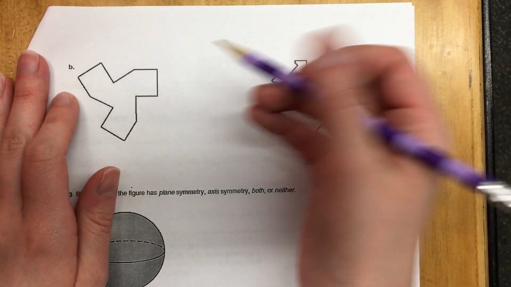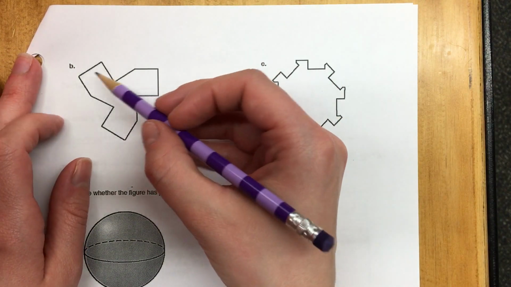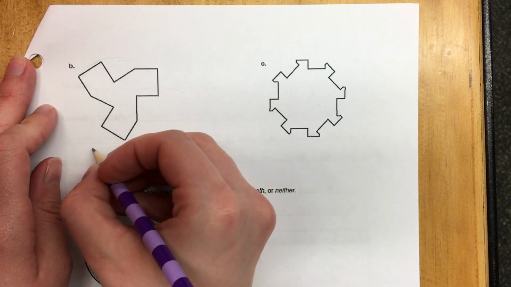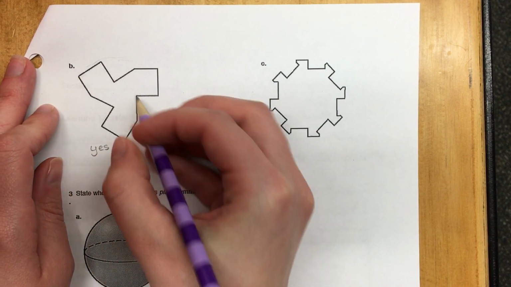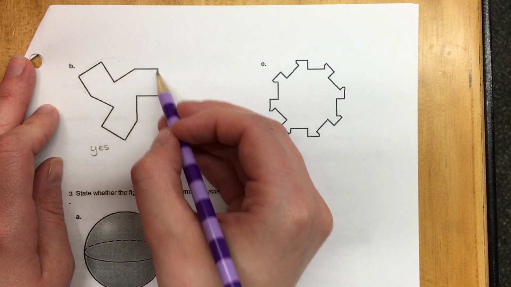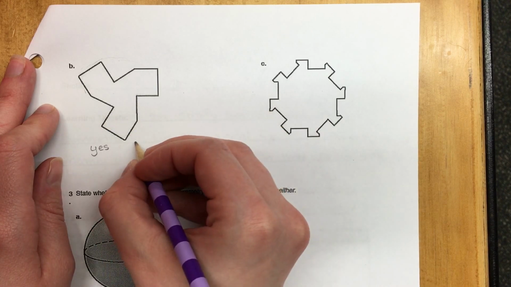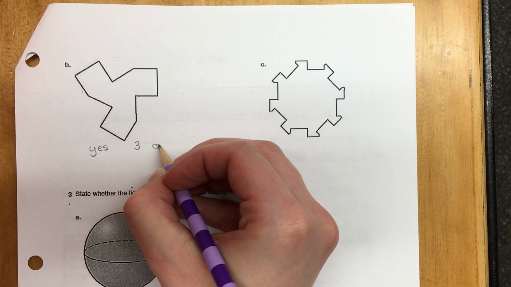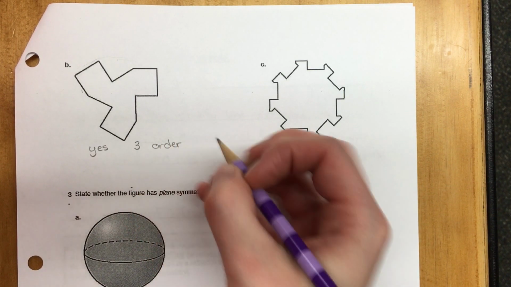Okay, this shape, it is weird looking, but it will rotate and map onto itself. And I'm kind of guessing here because I have this shape that repeats 3 times. That 3 is what my order is.